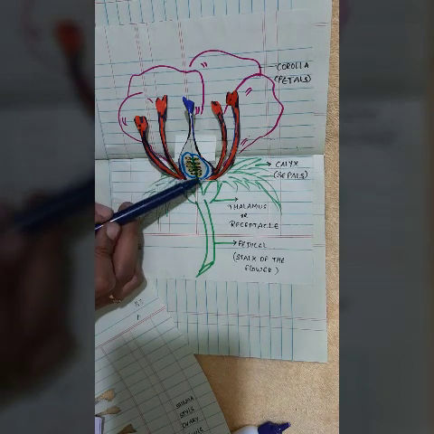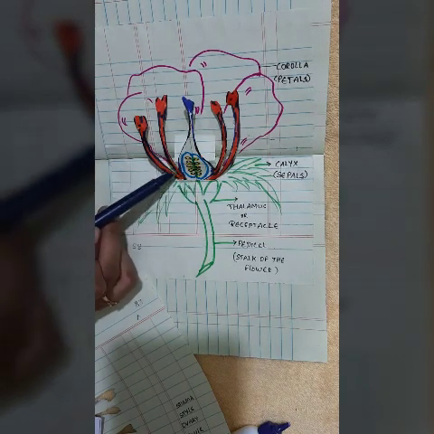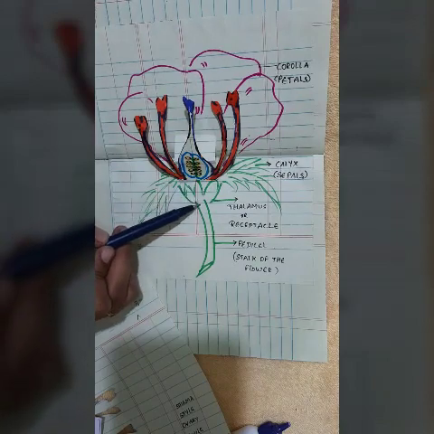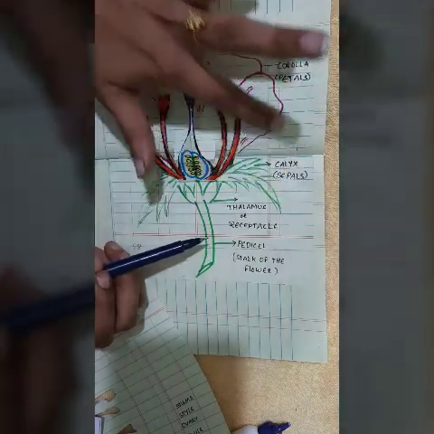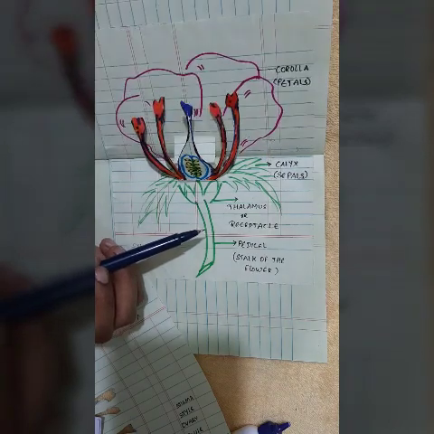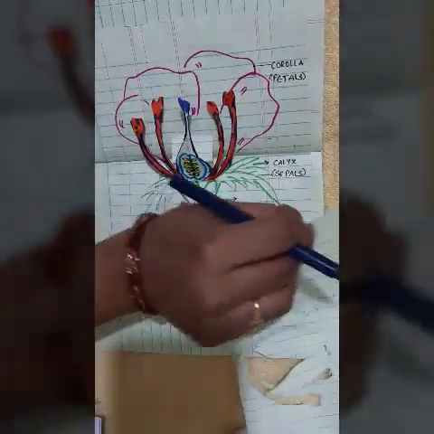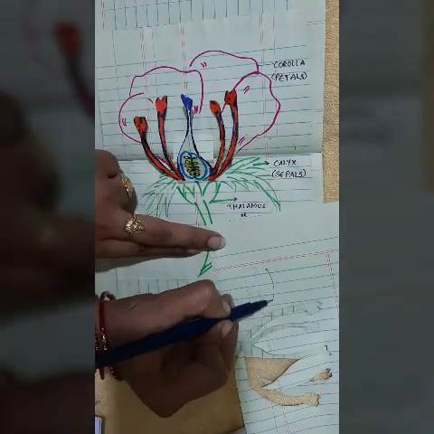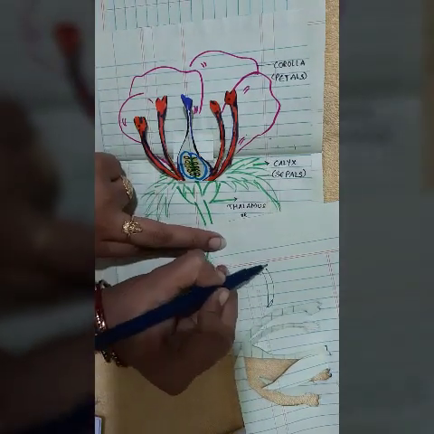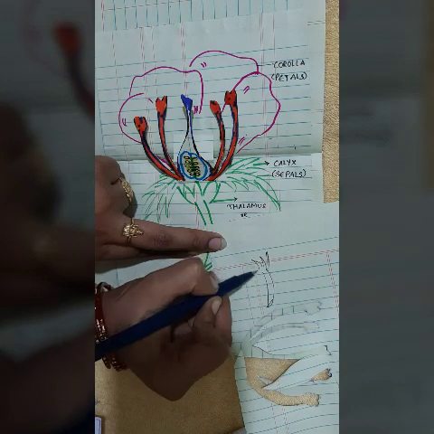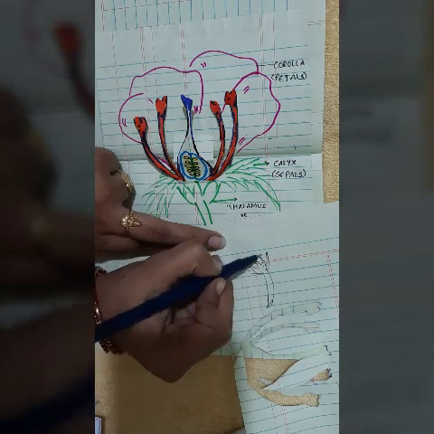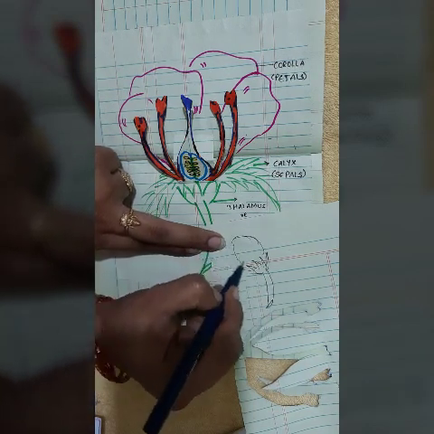Understood? So the ovary becomes a fruit later, and this part will remain. Later all will get shedding off. So how will we see it? We'll see a fruit like this, hanging from the tree.